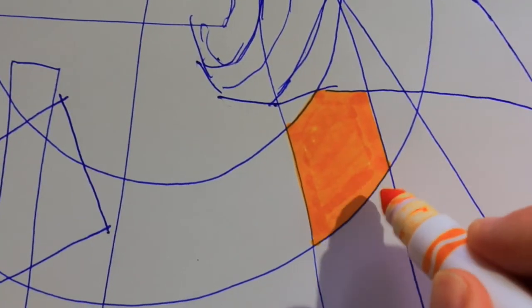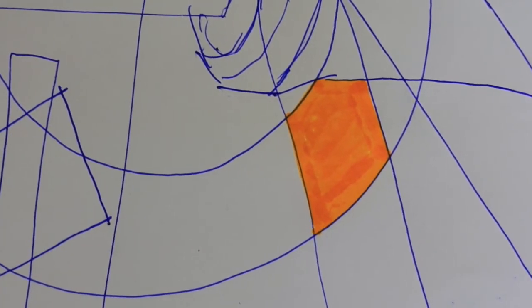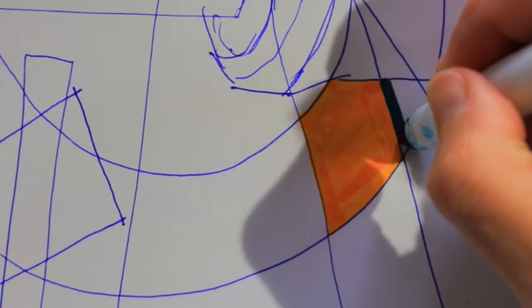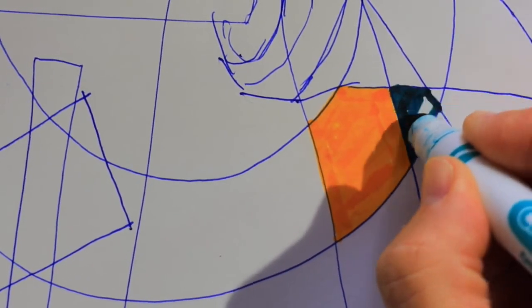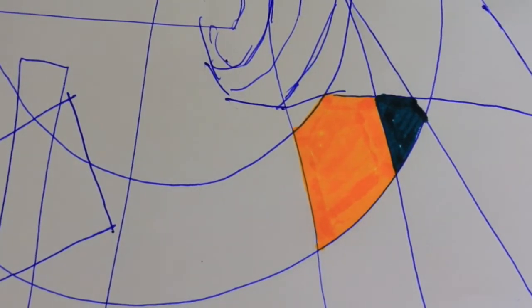It's a little darker right there than it is right there, which I personally find quite annoying, but that's the way life goes. So then I'm going to go ahead and use this green. And then I'm going to keep on going, doing each individual shape until the entire thing is full of color.